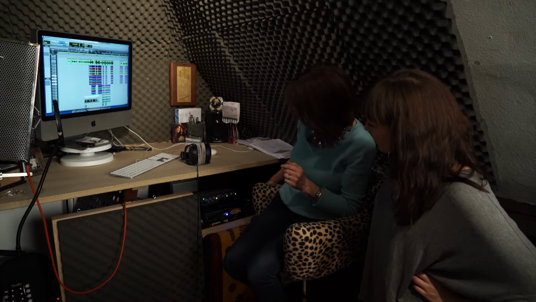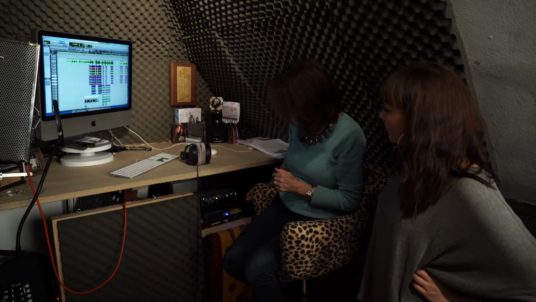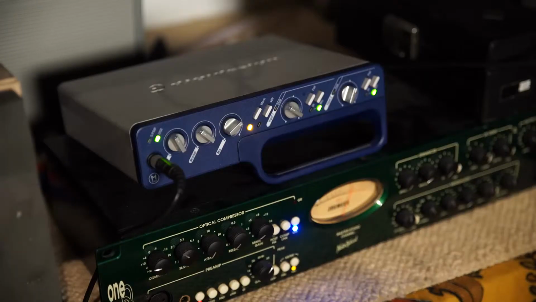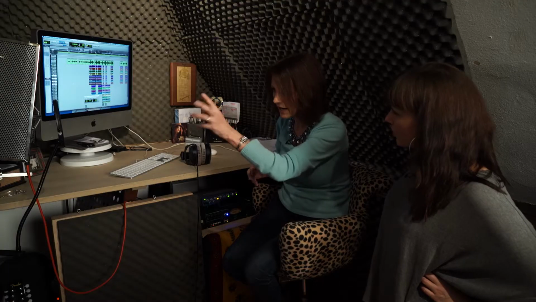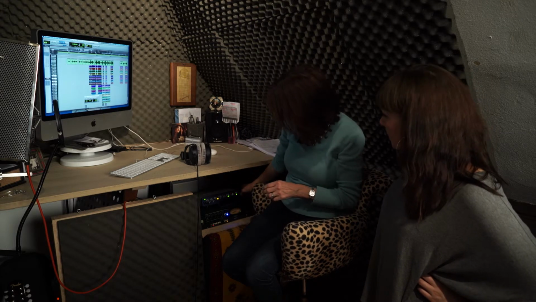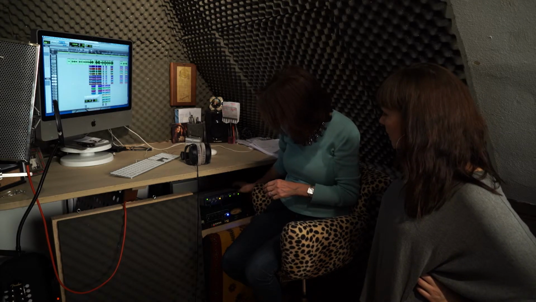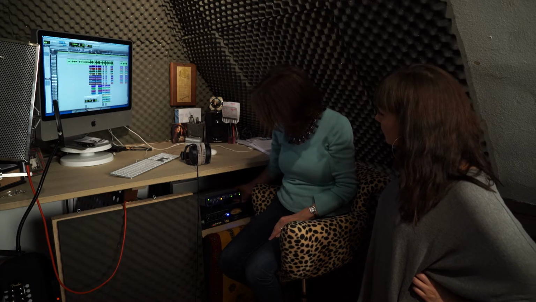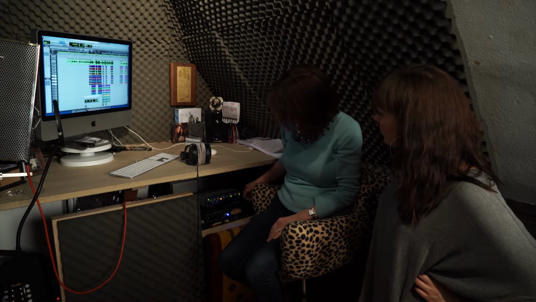Okay, so you don't have to invest in that, certainly not initially. This is called an interface. An interface is what's going to convert the sound to something that the computer understands. So you have to get an interface. These are not expensive, and the company that owns Pro Tools, which is Avid, they have some that they sell. This is an M-Box.